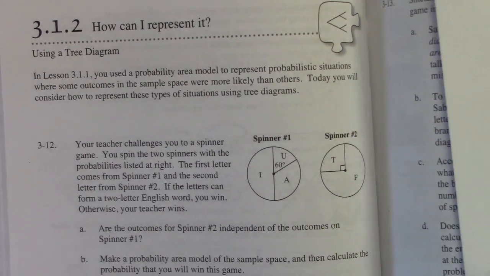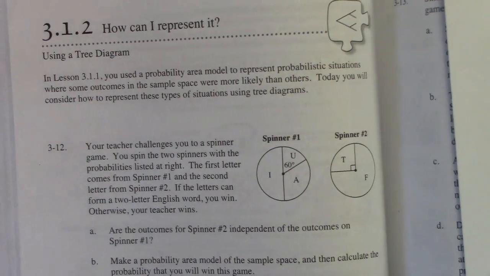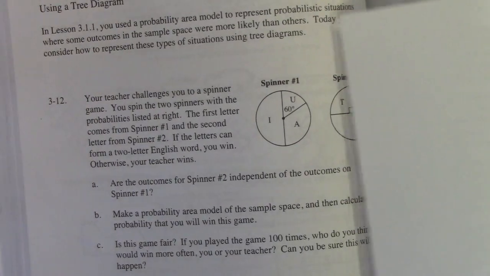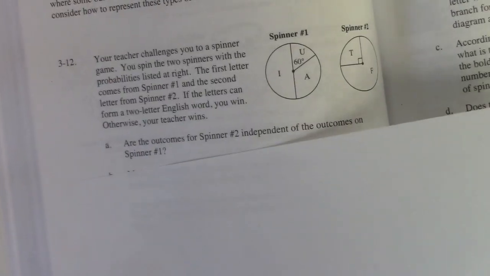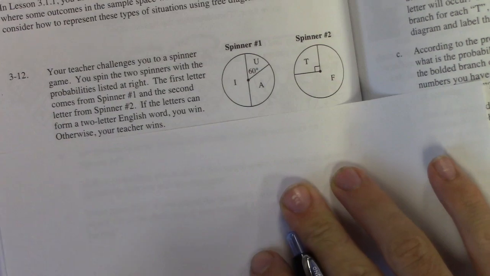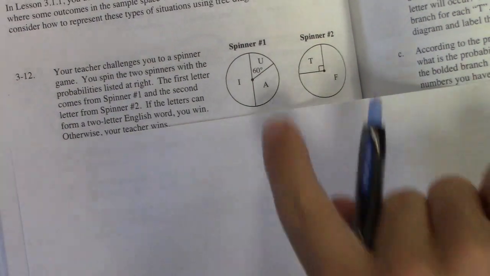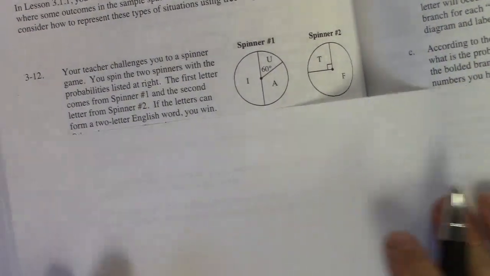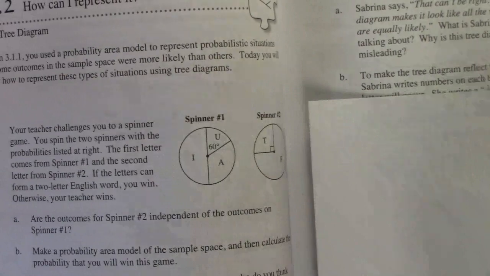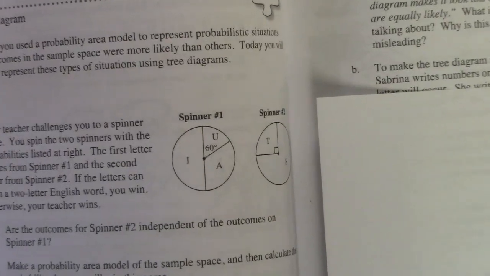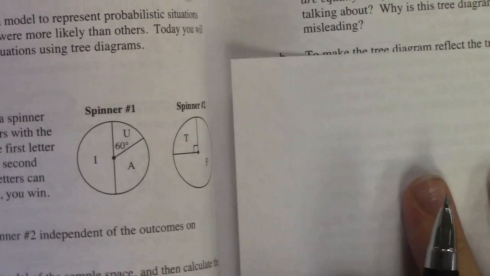Okay, so I'm going to be taking the information in this first problem and creating the area model that they ask for. So when I come over here for my area model, just to get us started, I have spinner 1 and spinner 2. I'm just going to do this. So I've got spinner 1 and spinner 2 right here.